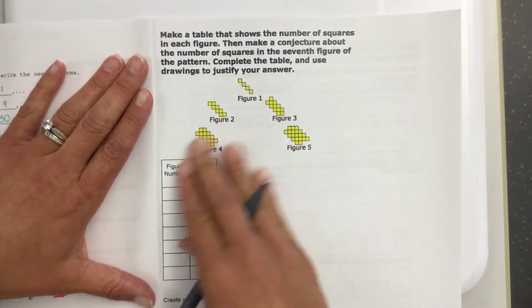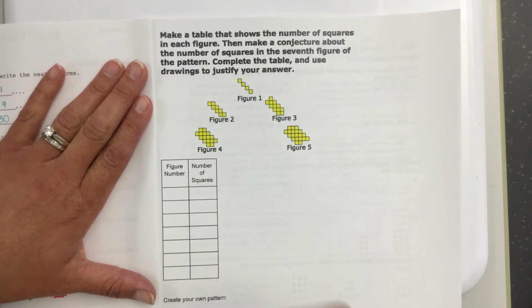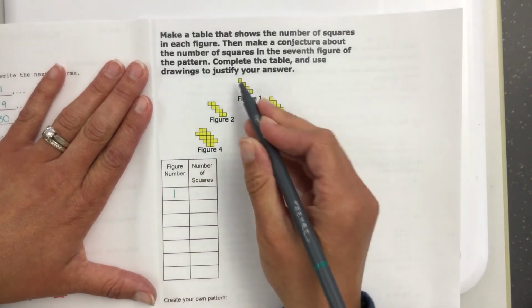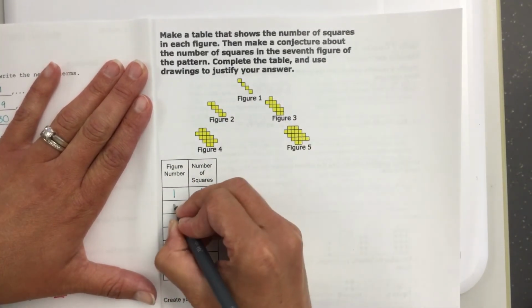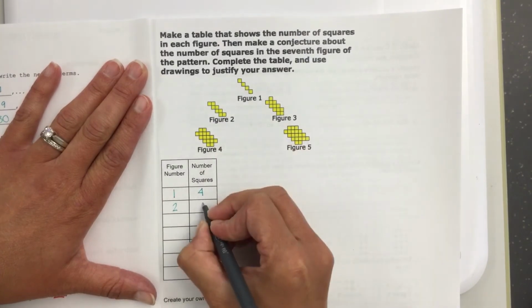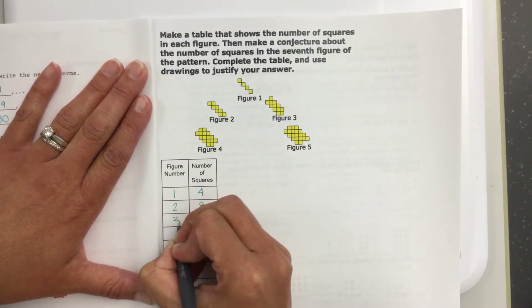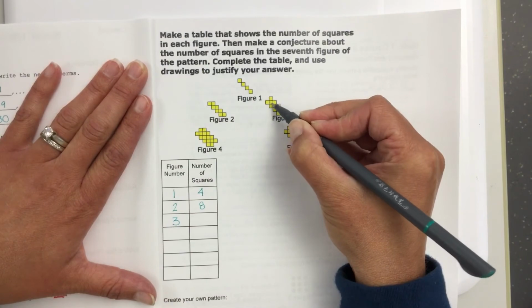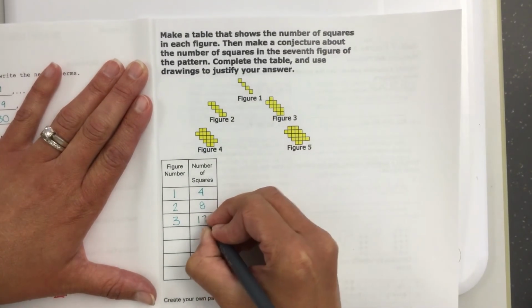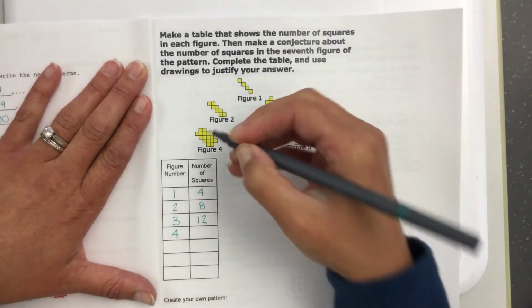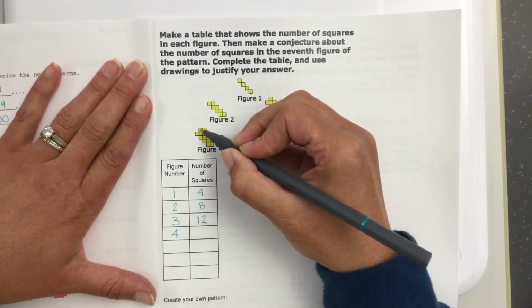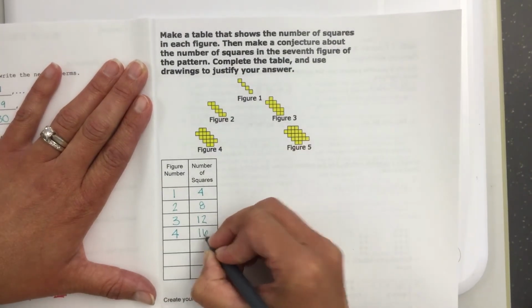Okay. Last example here. Same type of thing, making a table helps you organize your information. So figure 1 has 4 squares. Figure 2 has 8 squares. Figure 3 has 12. Figure 4 has 16.